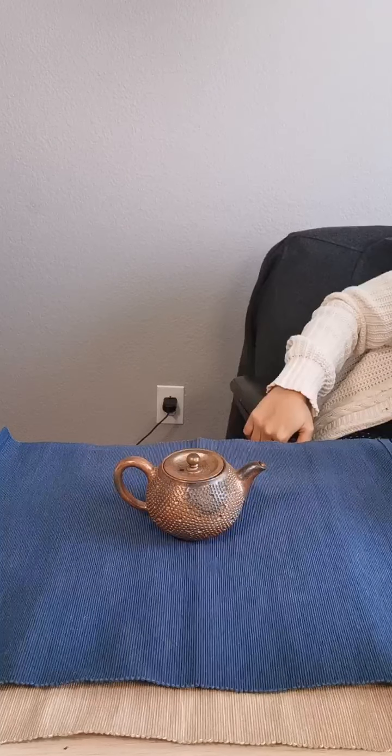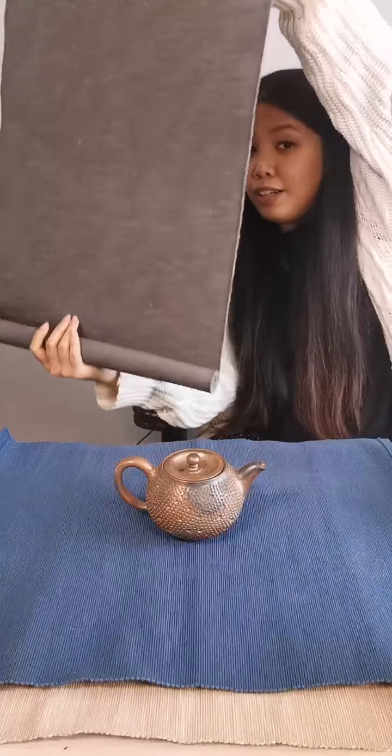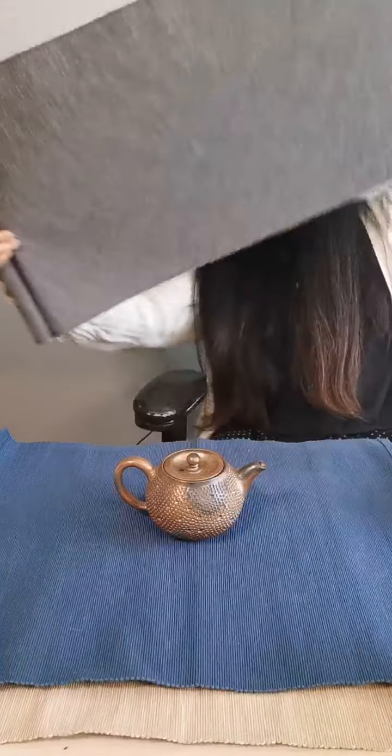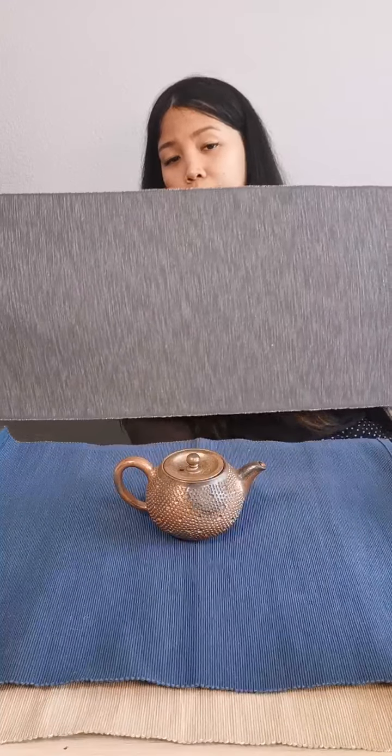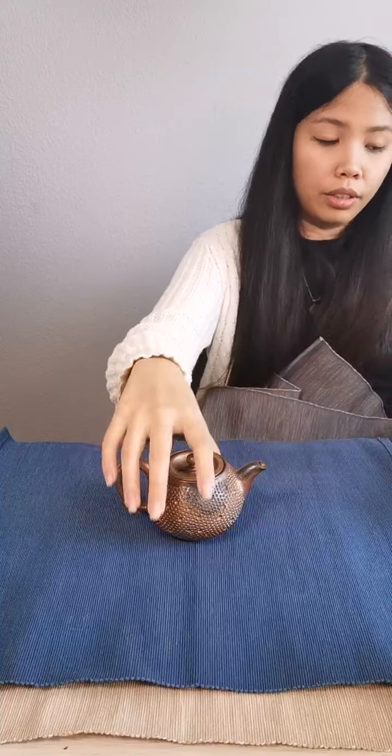Steven's like, we're gonna have to roll all of these up. So if you have a really, really long one, this is a $7 runner from IKEA, by the way. So again, these are not fancy materials. You can stack the blue with the gray or the light brown if you have a longer tea table to set it up. Or you can put the blue down and then put another cloth underneath.